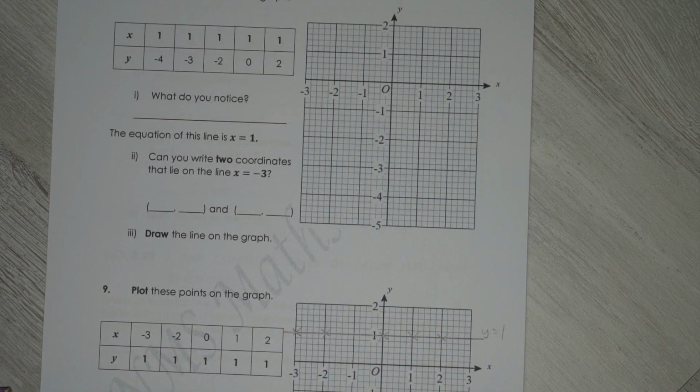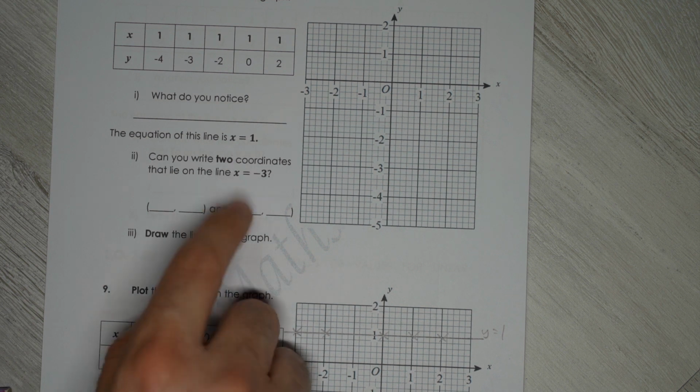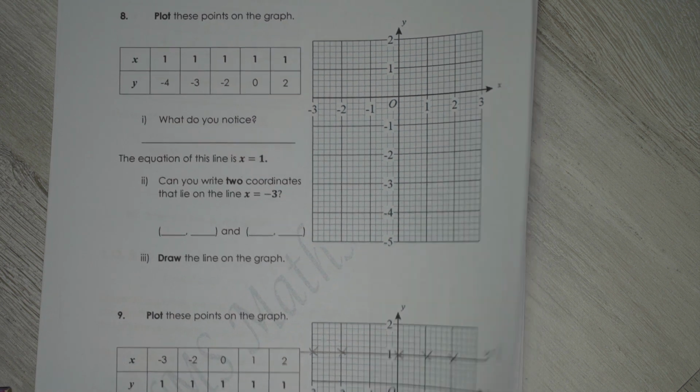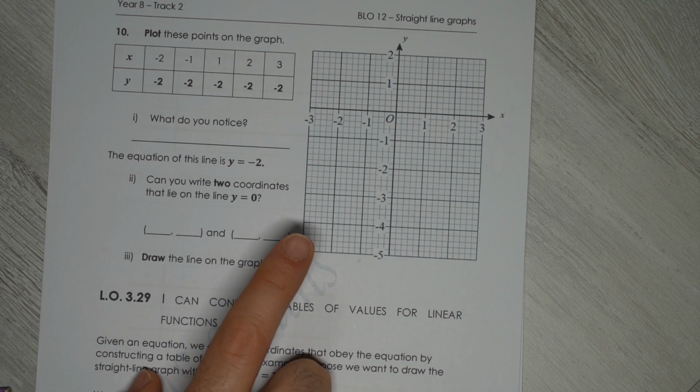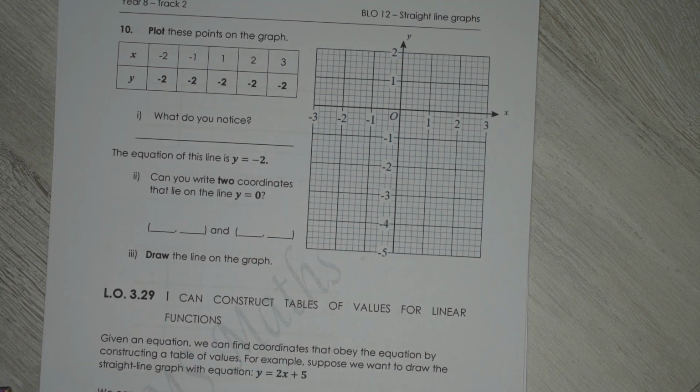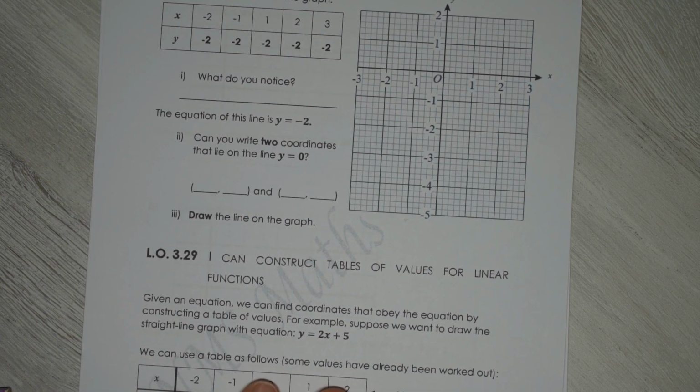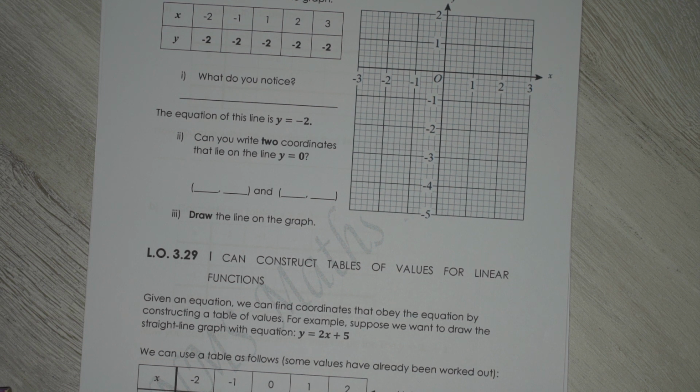So as homework, you have question 8 on page 5, and question 10 on page 6. These two videos covered learning outcome 3.28. Hope that you understood them well. And tomorrow, of course, during the next video, we'll start the next learning outcome.